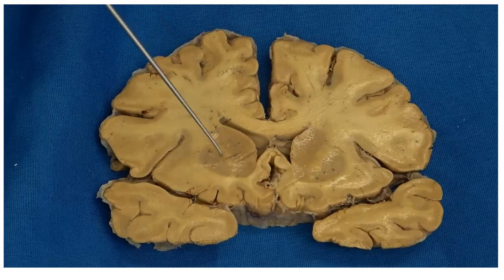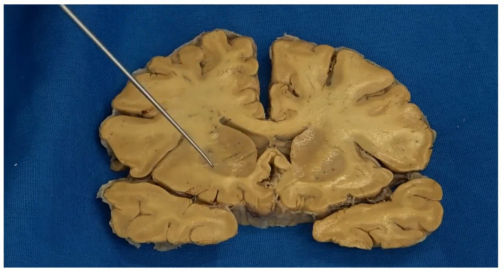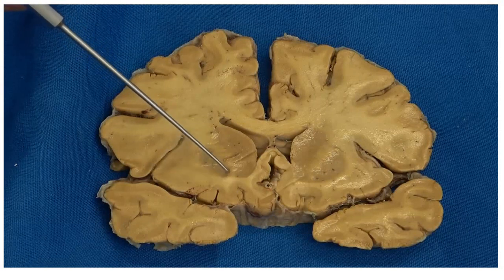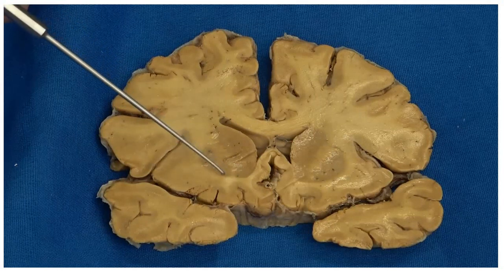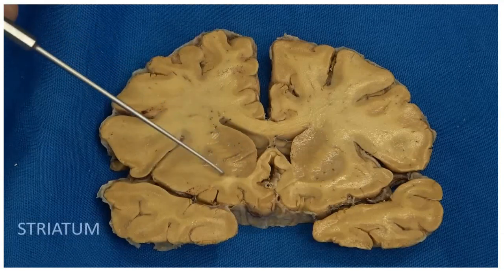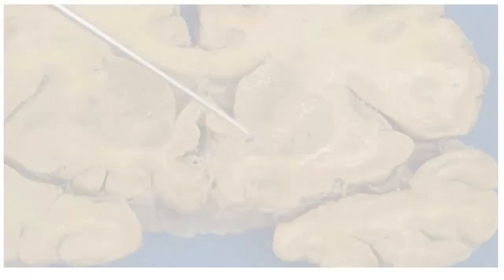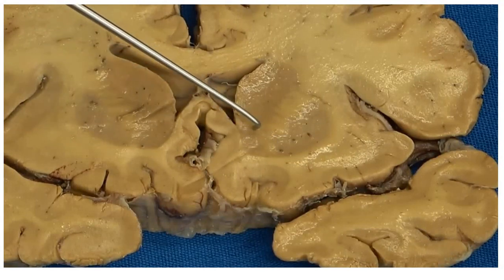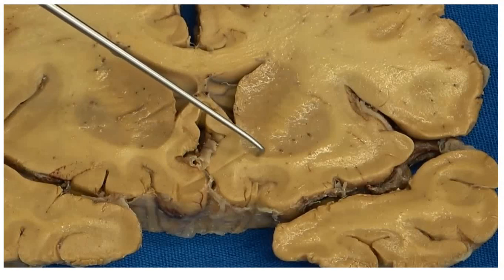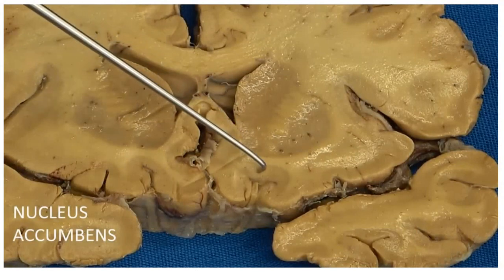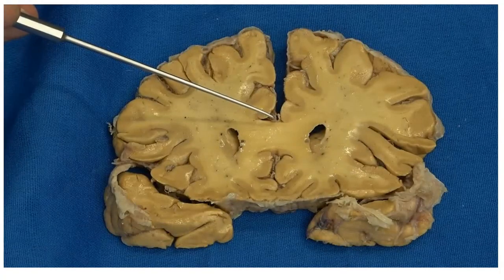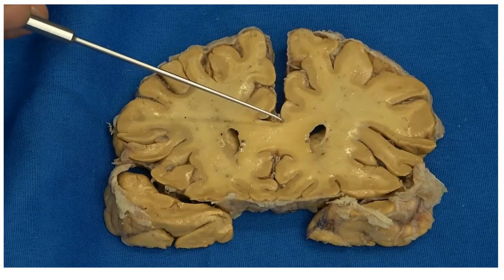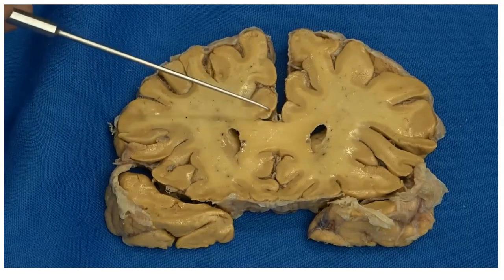Laterally, the head of the caudate nucleus, and laterally to it, the putamen. Both these structures form the striatum. We can also see here this small part on the bottom, which is called the nucleus accumbens. In here we can see the pericallosal artery, which lies on the corpus callosum.